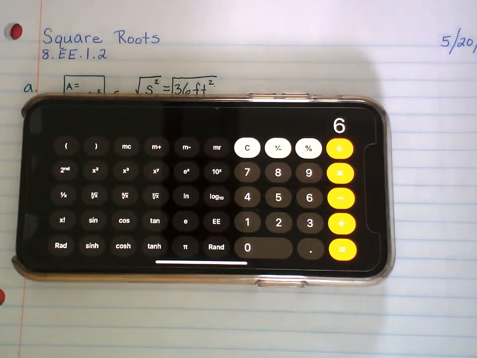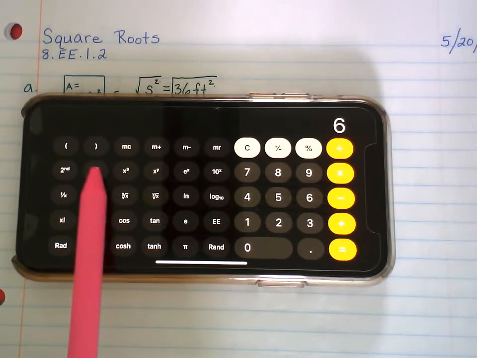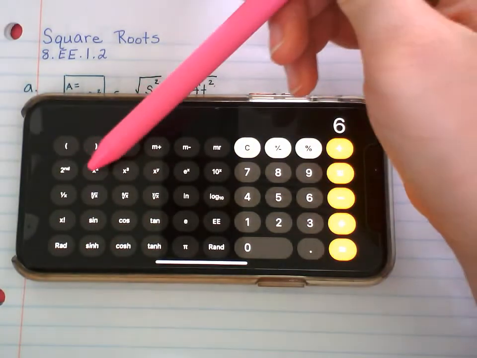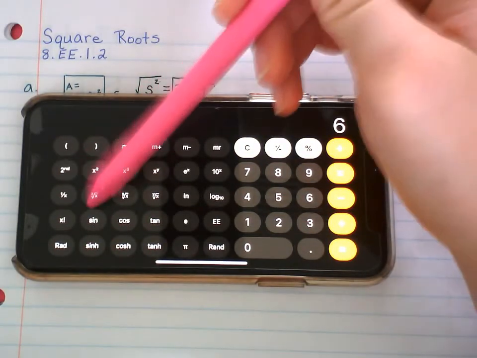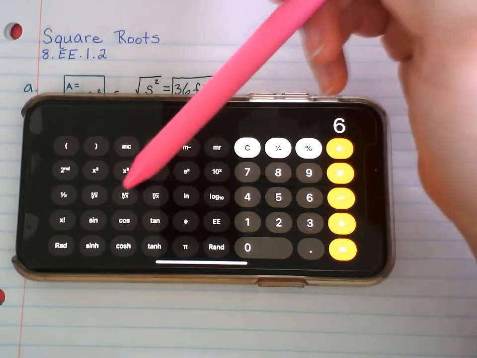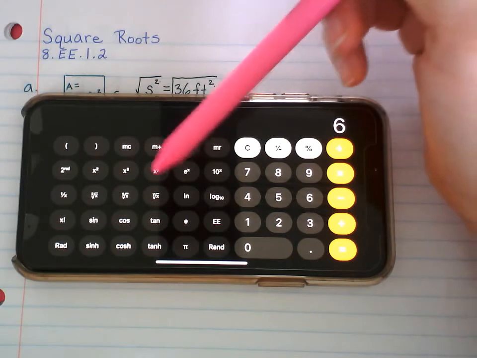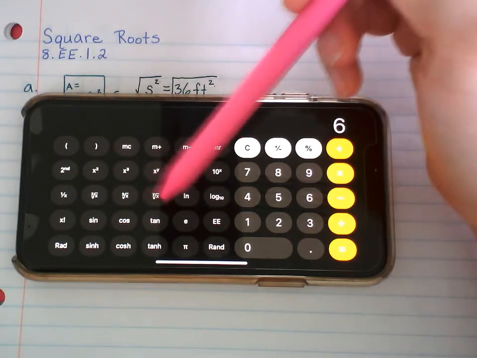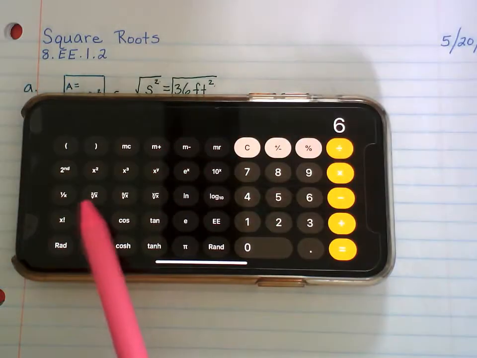6. So we're using that one right there if you're on your phone calculator. It's right beneath, so x squared is right above it. And now it's the square root because it's the inverse. So this one's x cubed, and then the cube root is right beneath it. X to any power, so then any power root underneath it. So we're using this one for square root.